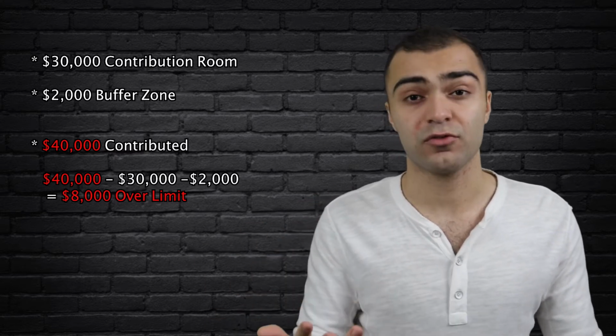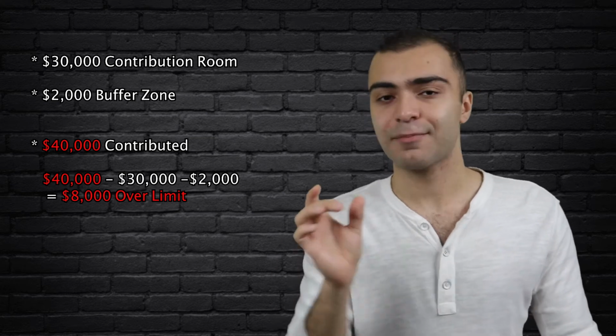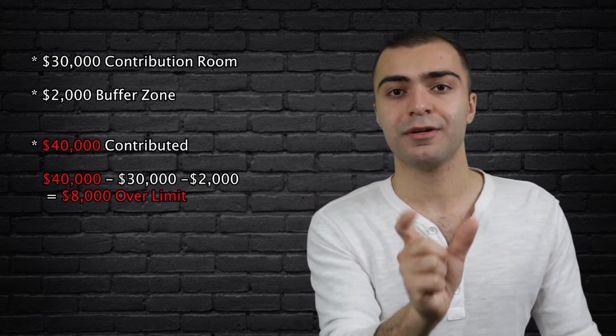So essentially the government is going to fine you a certain percentage for any amount that you have over your contribution limit and the $2,000 buffer zone. Which is why it's so important for you to make sure you always have enough contribution room on your TFSA before you put any money in there. Because the last thing that you want to happen is for you to over contribute to your TFSA and then have to pay incredible amounts of fees to the government for the next year because you just went overboard without realizing it.